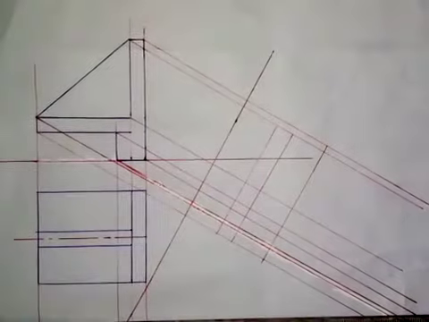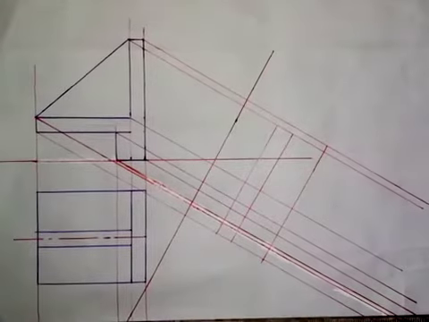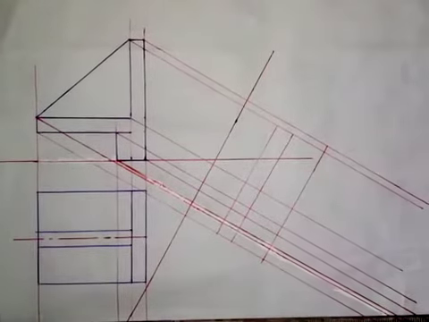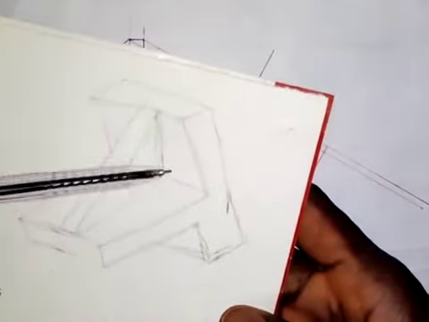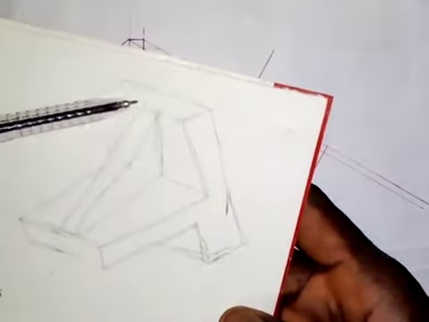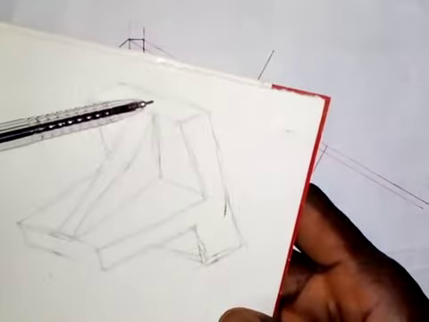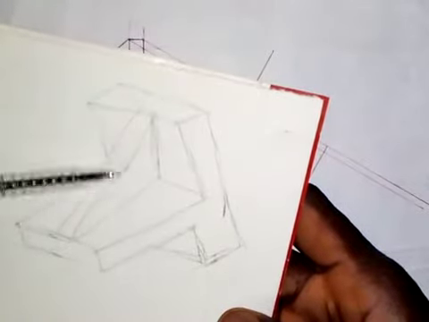All right, so as I usually do when it comes to auxiliary views, I usually make the isometric view of the object that we are producing as an auxiliary view. So this is the isometric view of the object. What we are trying to do is produce this shape as an auxiliary view.